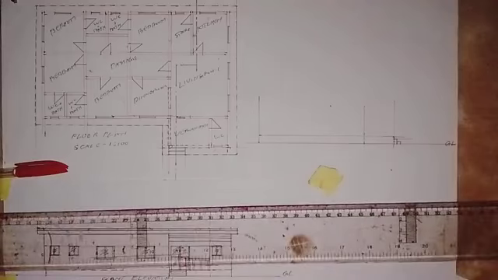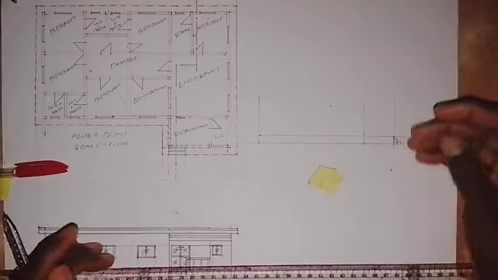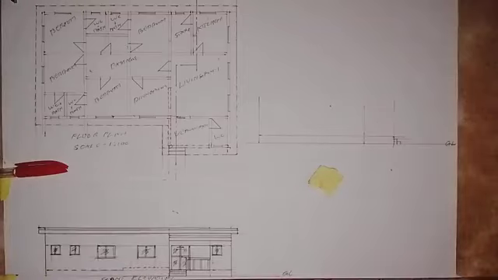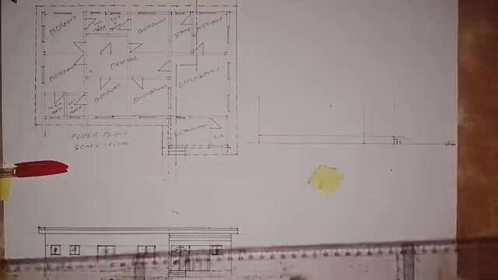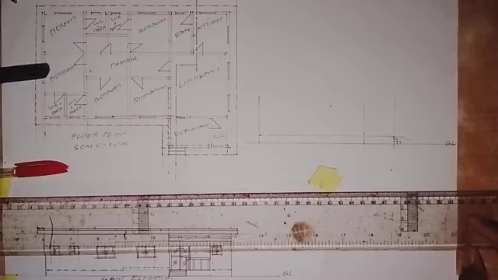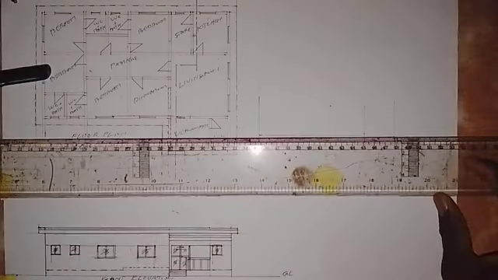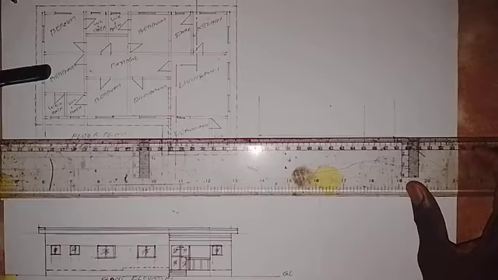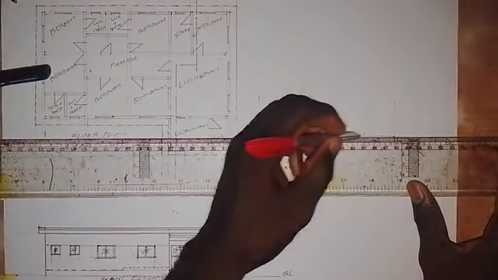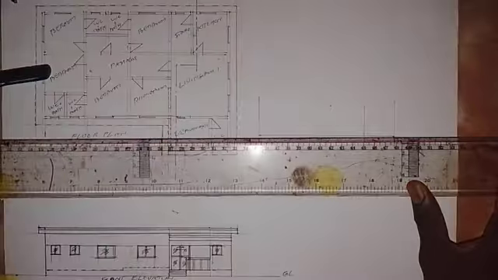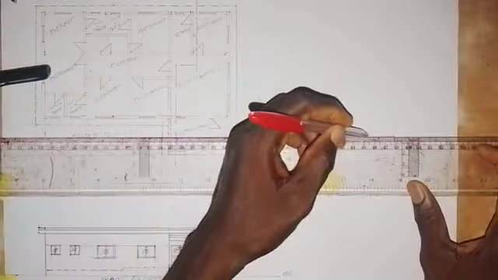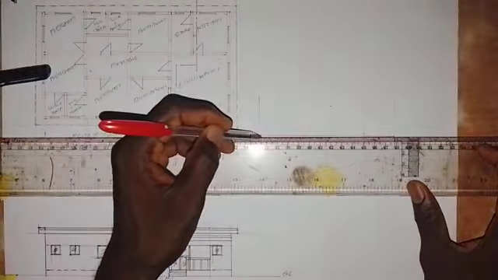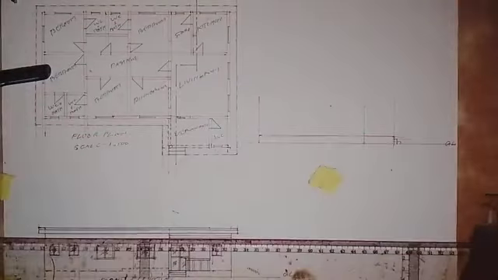Let's look at the next thing we are to do: the floor to ceiling height. The floor to ceiling height for this floor will be the addition of the height of the dining floor from the normal floor, and then the distance of the surface of the dining from the roof.